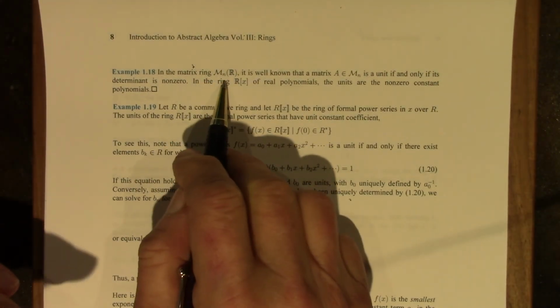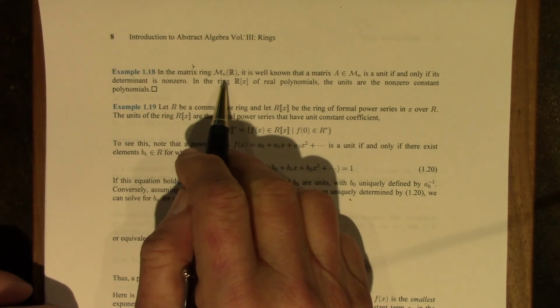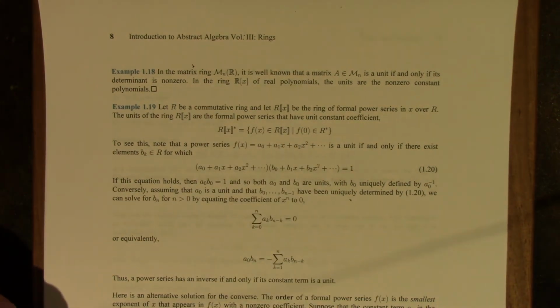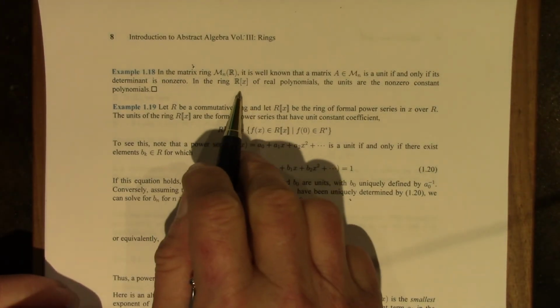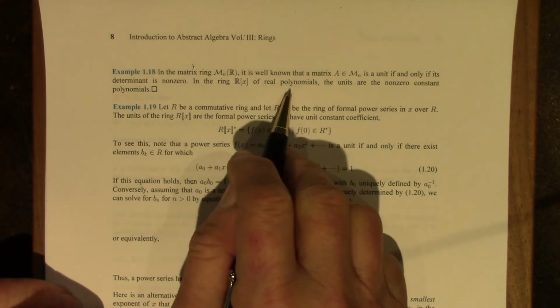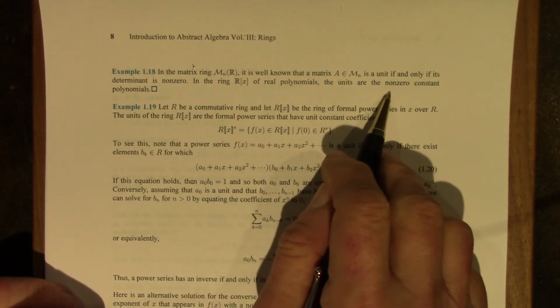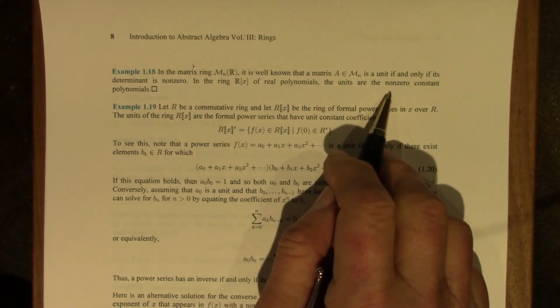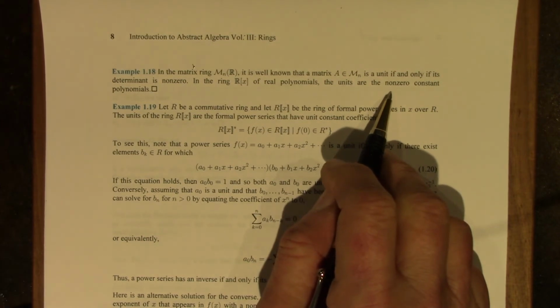In the matrix ring Mn(R), it's well known, of course, that a matrix A is a unit if and only if its determinant is non-zero. In the ring R[X] of real polynomials, the units are the non-zero constant polynomials. In other words, the non-zero real numbers.